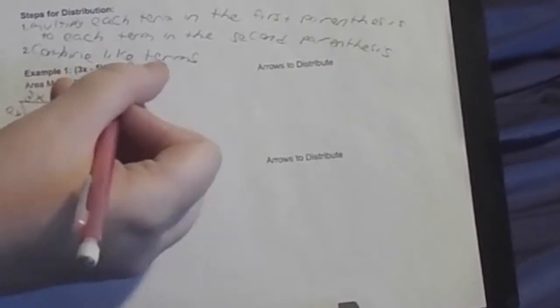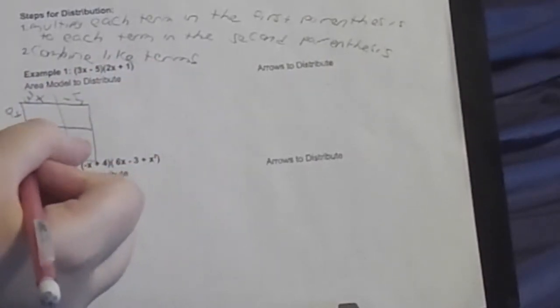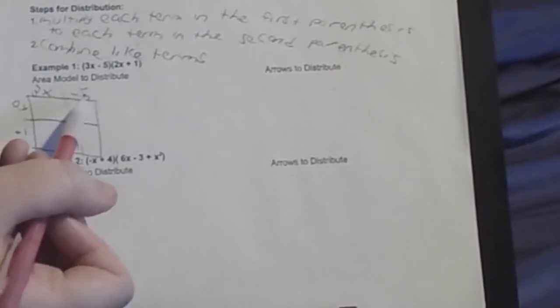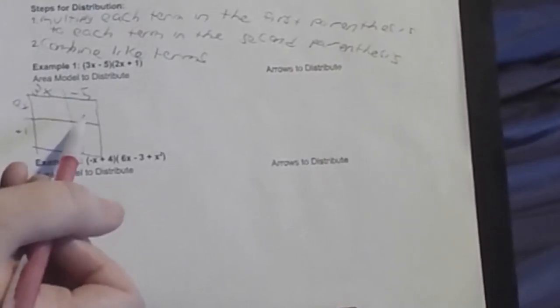Then on the side, I'm going to make this a box. On the side, I'm going to write how many terms I have in the second parentheses. Well, first there's this 2x. And I'm going to draw a line to separate it from the other term, which is a plus 1. Okay? So now, what I've done is I've set up a little area box that will let us make sure each term gets multiplied to each other. So I want to make sure that the 3x from the first one goes with both of these, and the minus 5 from the first one also goes to both of these from the other parenthesis.